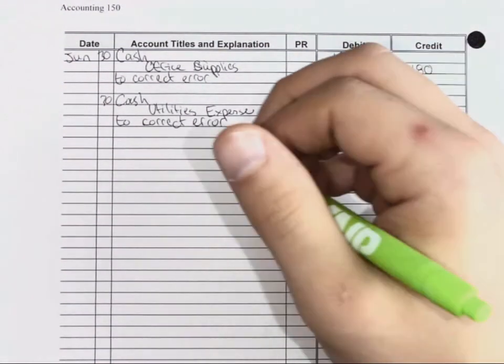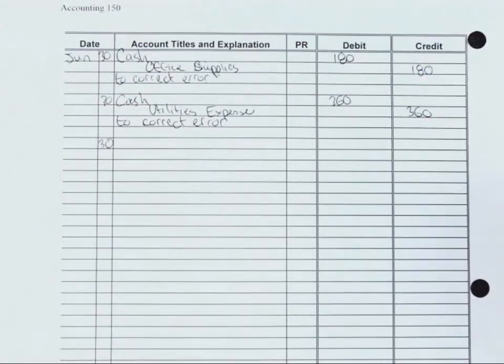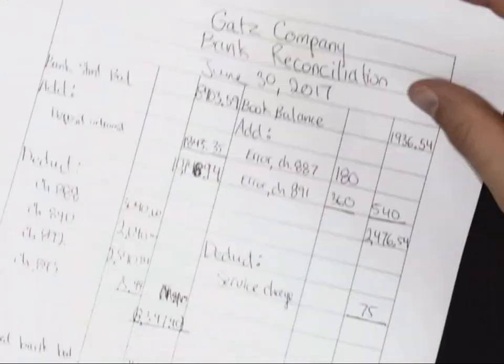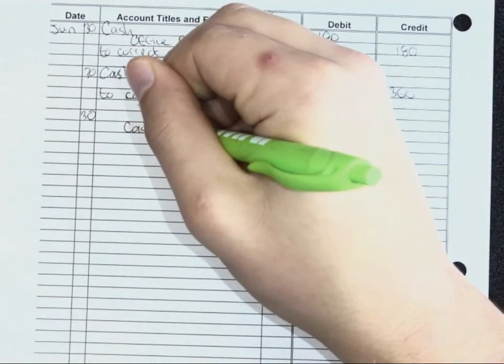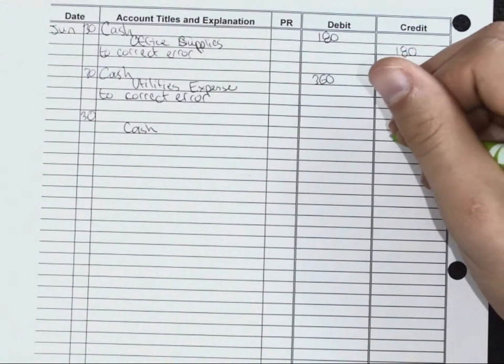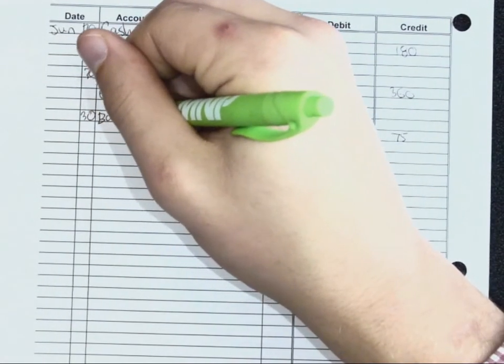And finally, we have one more. So now this is a deduction. So what do we know when we deduct from our book balance? We're going to credit cash. What are we going to debit? Yeah, you can do bank fees or service charges.